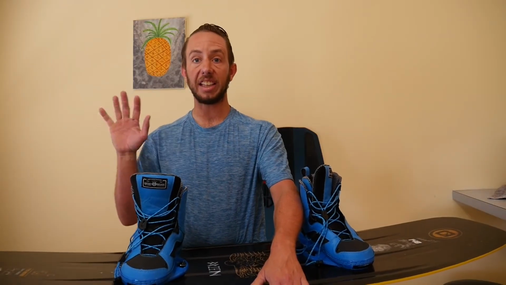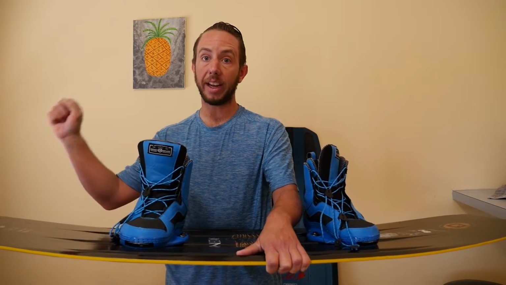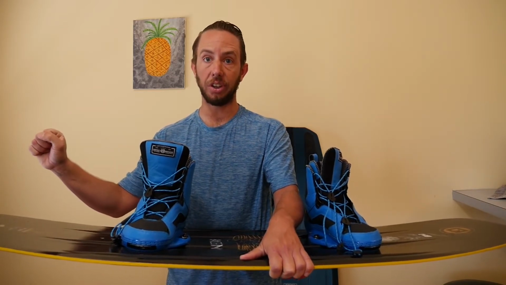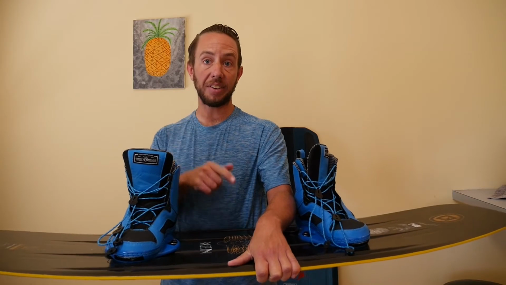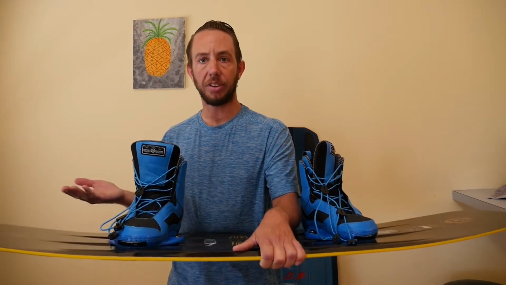You'll also have a lead hand and a trailing hand. So when I'm riding right foot forward, my lead hand will be my right hand because it's the hand that's closest to the nose of the board. My trailing hand will be my left hand because that'll be the hand furthest away from my board, closer to the tail, and vice versa.